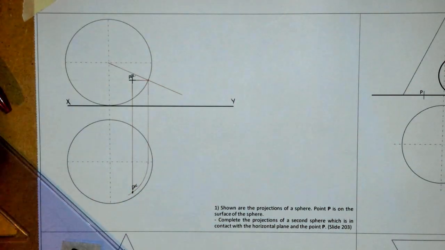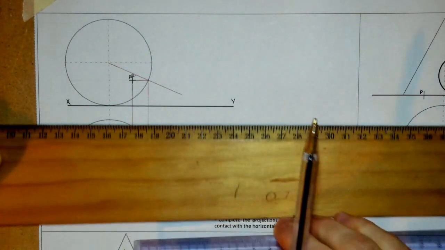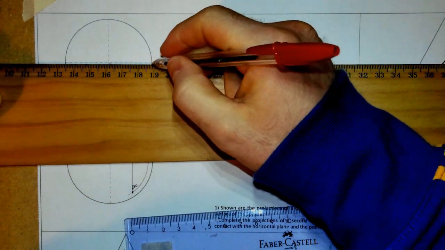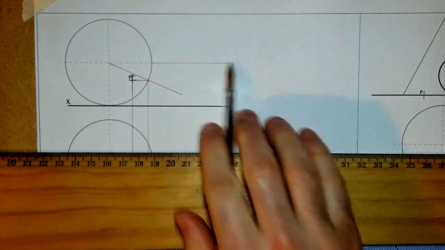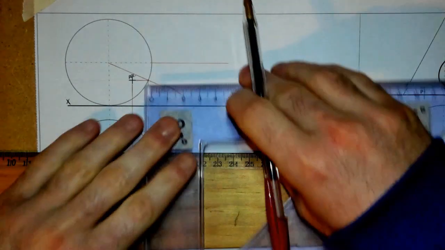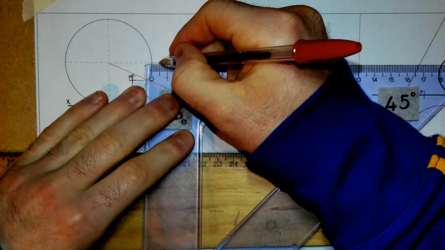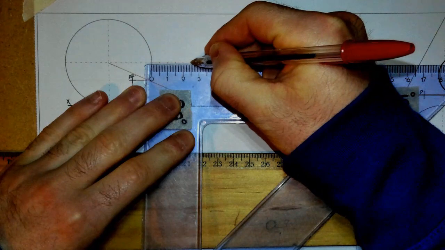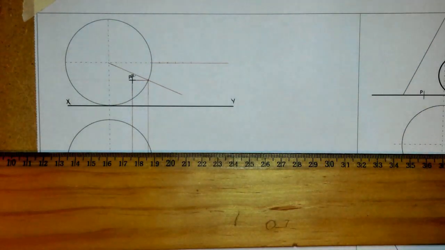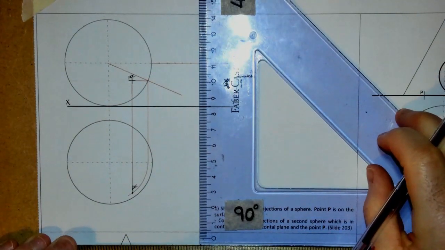There's a couple of ways you could do this. There are two ways you could do it. The way I learned when I was in school was I would go to the center of my big sphere, and I would do a line out, and I'm going to mark out distances of 5 millimeters. So I'm going to mark out 5, 10, 15, 20, 25. And now from the XY line, I'm also going to mark up distances of 5s as well, so up to 25 as well.